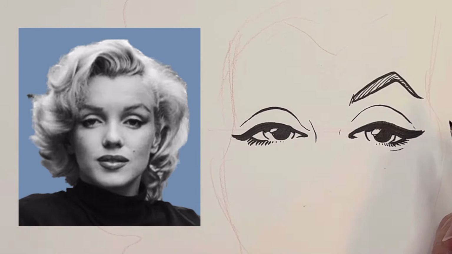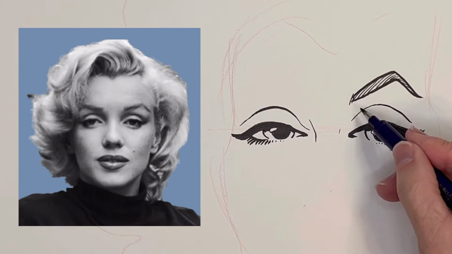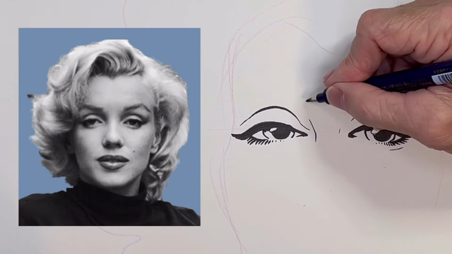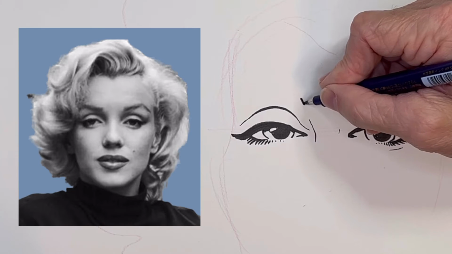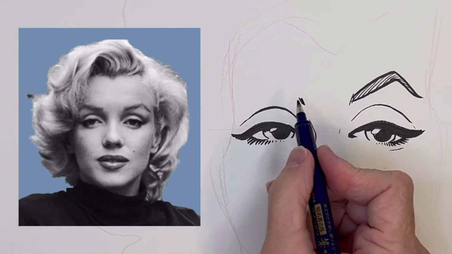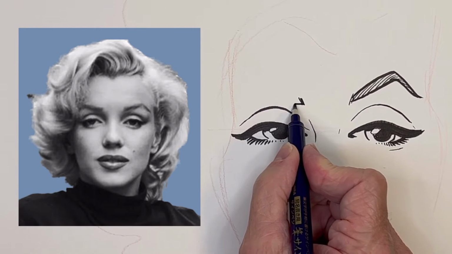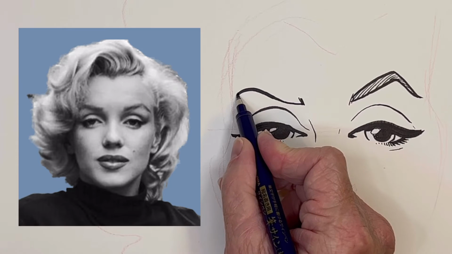You'll notice when you're drawing somebody, some people have one thin eyelid and one thick eyelid. And if you see those little differences as you're drawing them, it can really help capture the likeness. This eyebrow is slightly different from the other one. It kind of has an S curve to it.